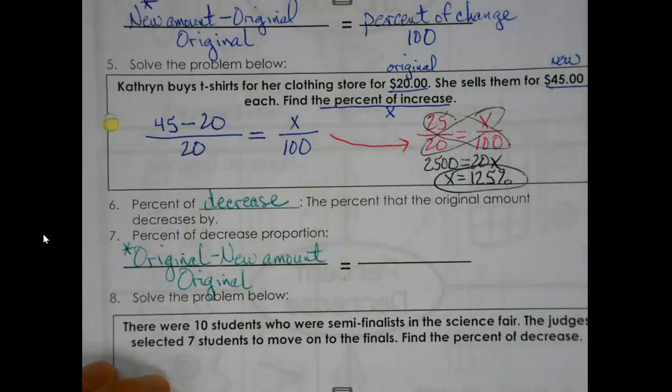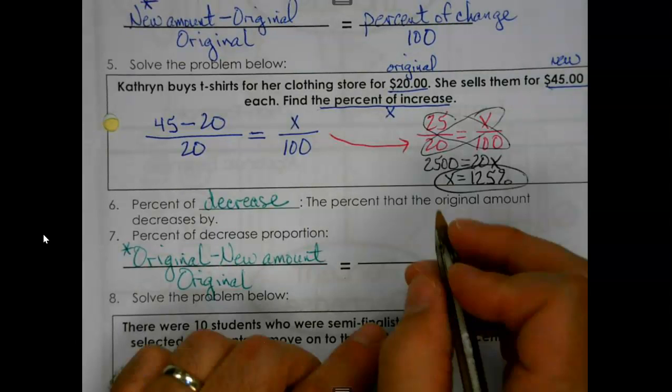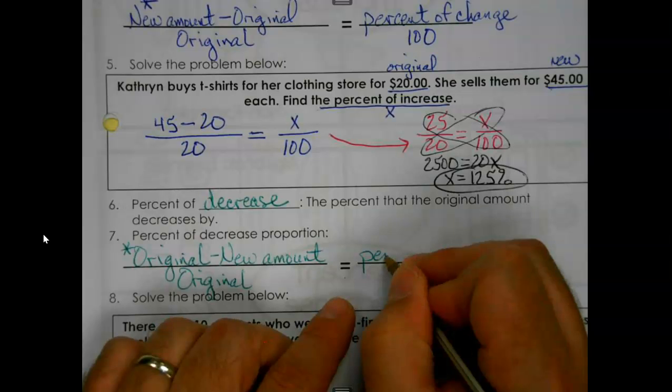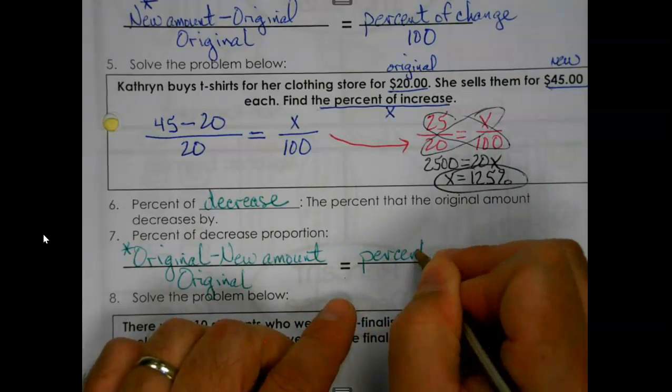When you first look at it, when we get done putting it down, you're going to think we basically wrote the exact same thing that we did up above.